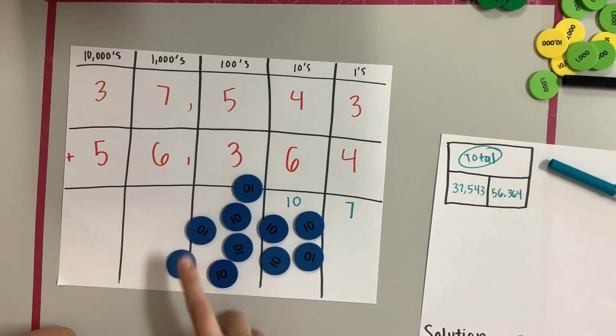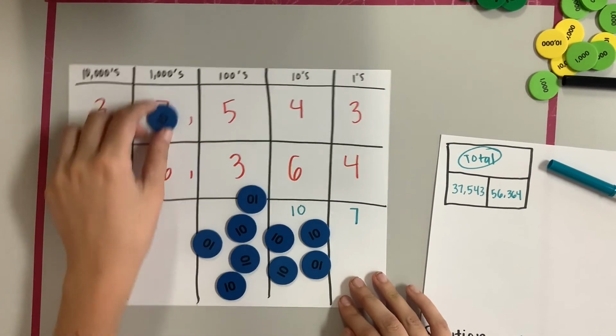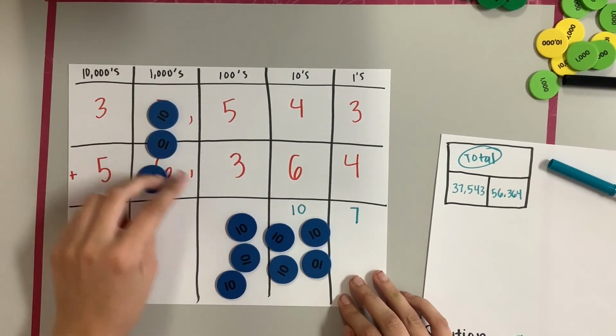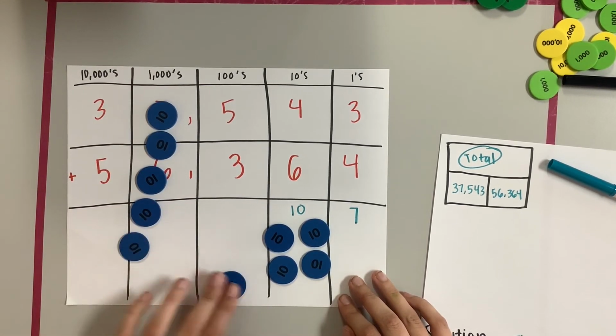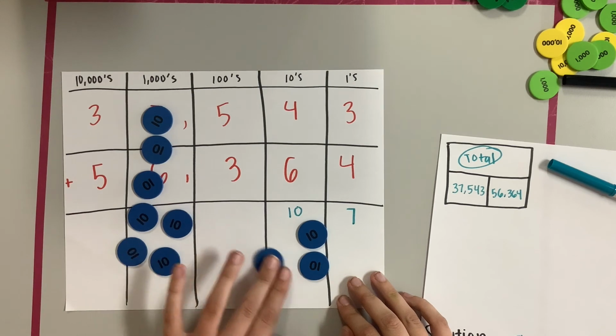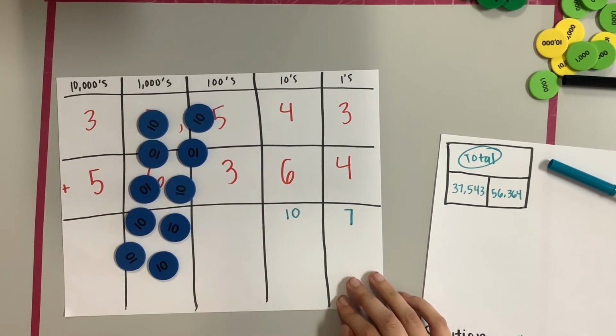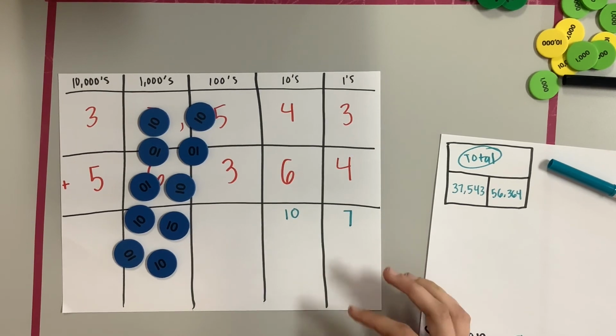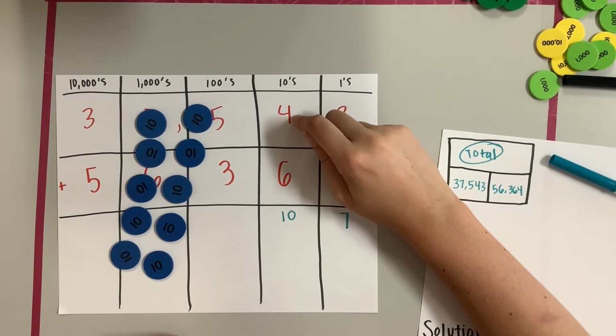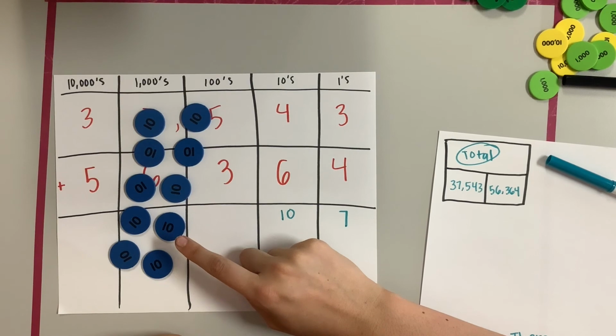What do you think this is equal to, 10 tens? Let's see. 10, 20, 30, 40, 50, 60, 70, 80, 90, 100. 6 tens plus 4 tens equals 100.